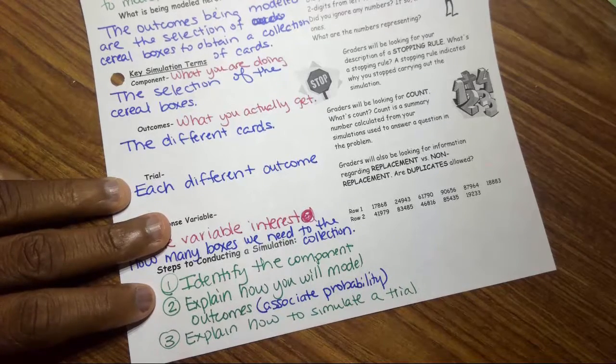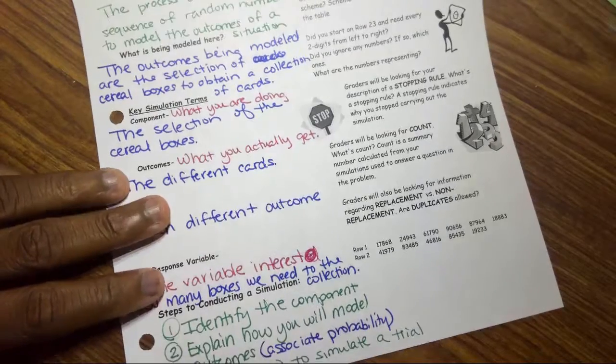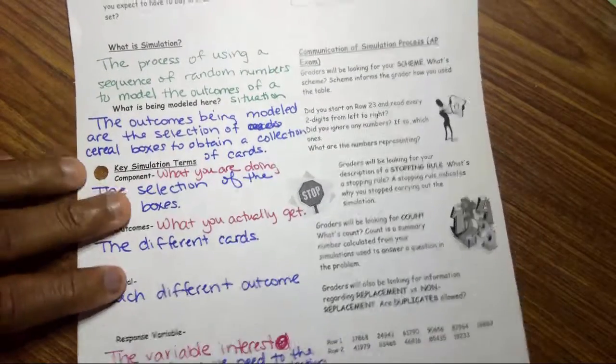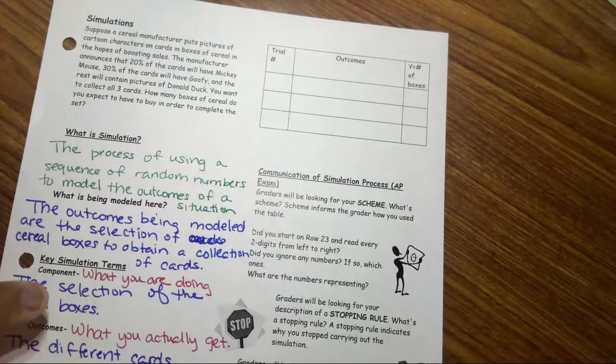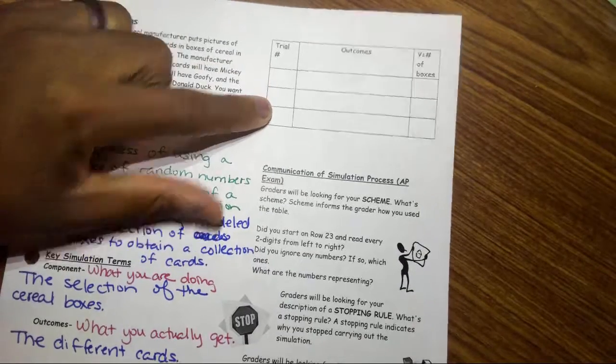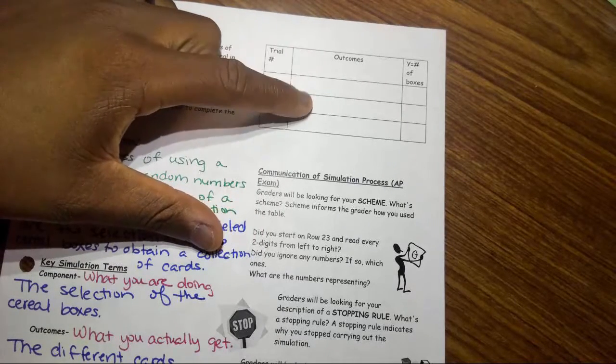So let's stop there and start writing out what we're going to do. Here's how you're going to set this up. You're going to make a table like this. Always start with a table. Trial number comes first. Your outcomes are going to be whatever you open in your box, right? Everybody understand that?